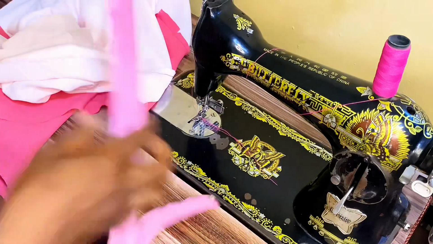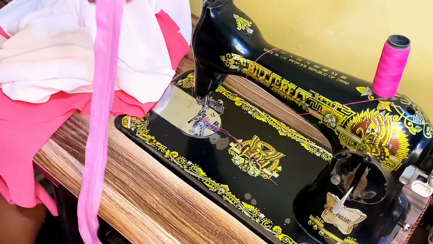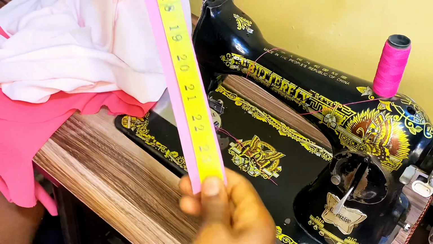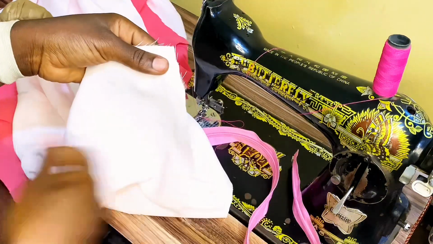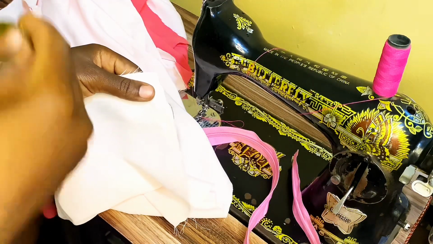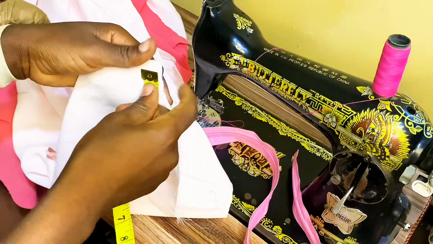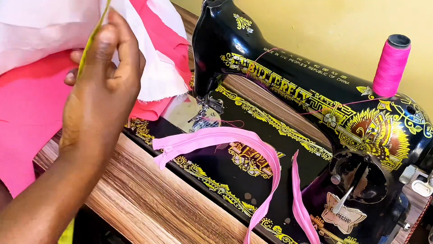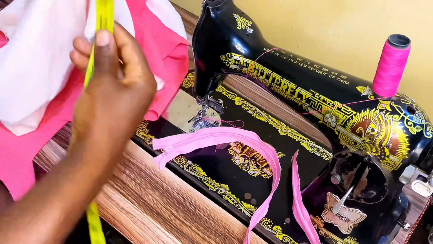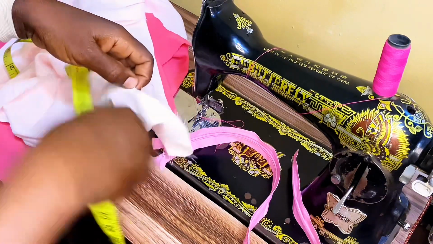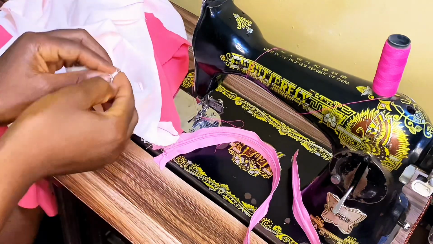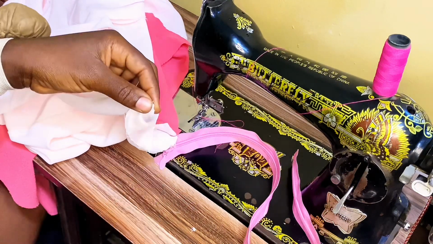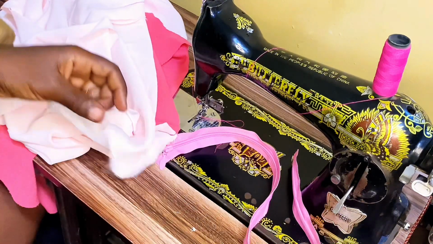So first, I'm going to go ahead and measure the length of my zipper like this. 24. Instead of measuring 24, I'll measure 23 inches on the outfit and go ahead and notch it. This is the zipper allowance.